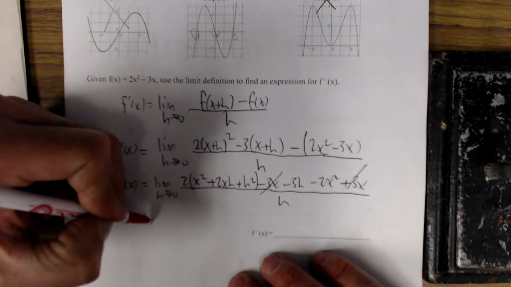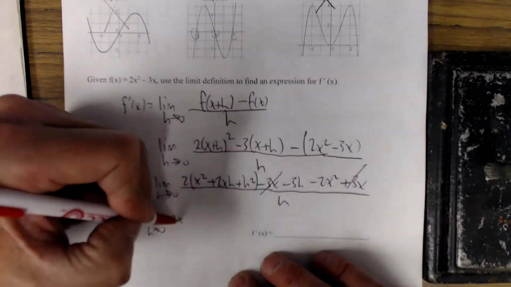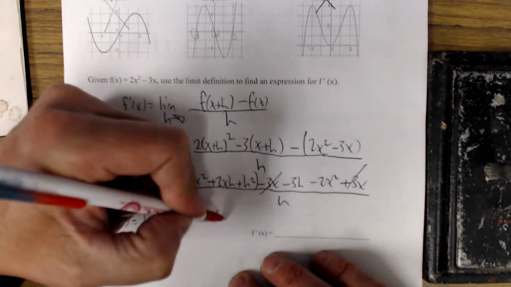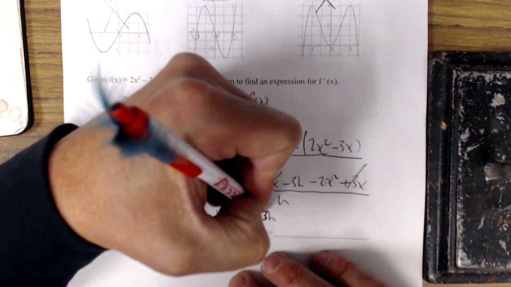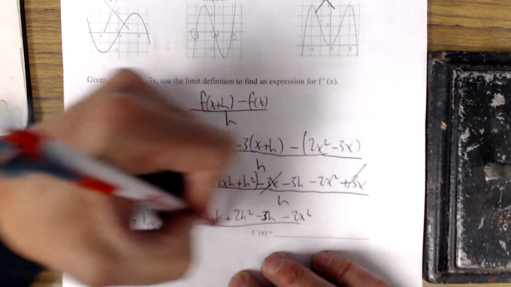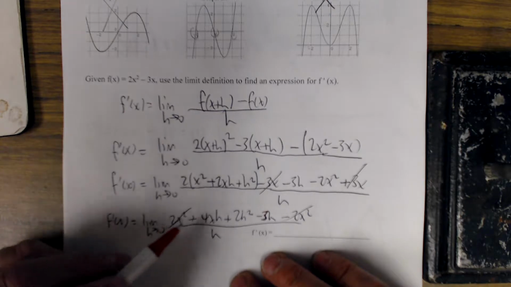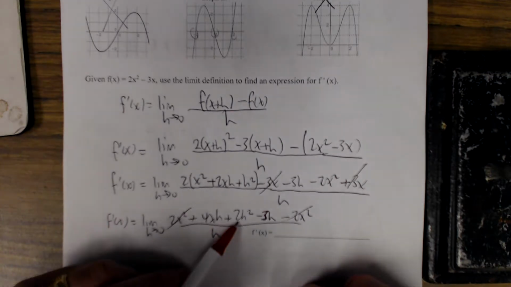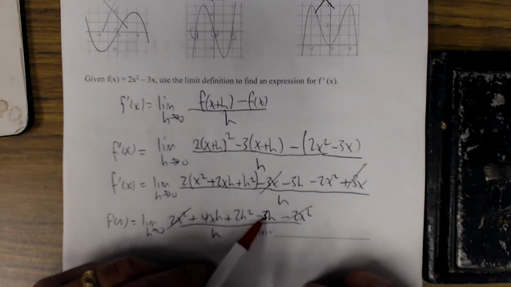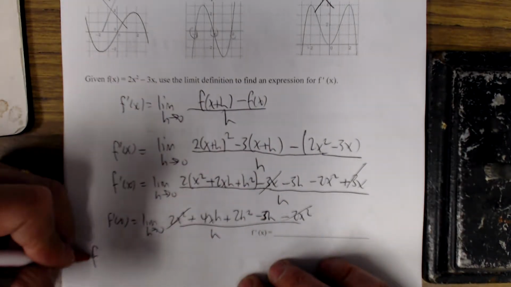So now we're going to get the limit as h goes to 0, and we're going to distribute that 2 too. So 2x squared plus 4xh plus 2h squared minus 3h minus 2x squared, all over h. So the 2x squared vanishes. And now look, you know you're right if every term has an h in it. Does that have an h in it? Yes. Does that have an h in it? Yes. Does that have an h in it? Yes. So that means we can now cancel out the h's.